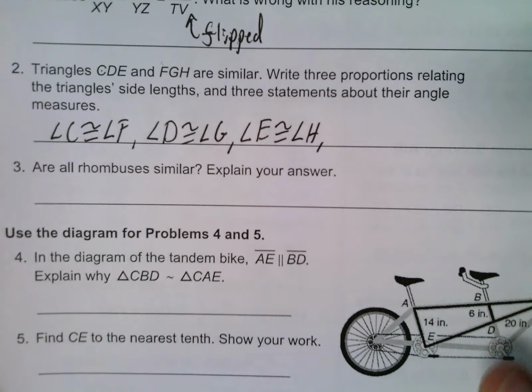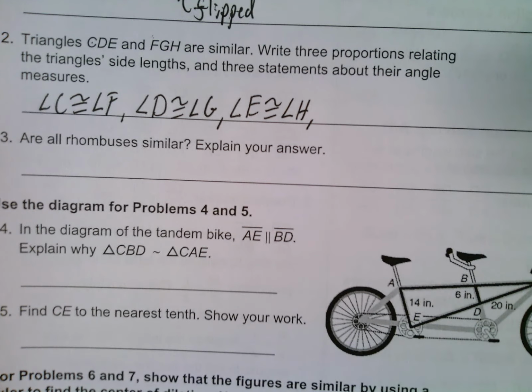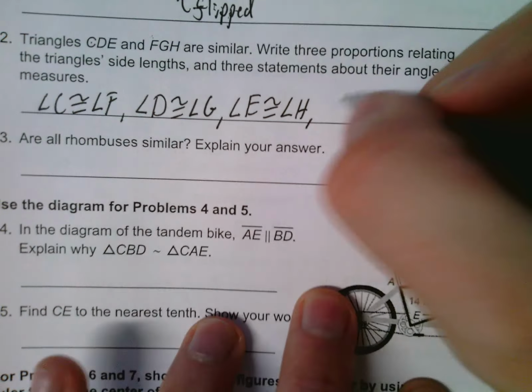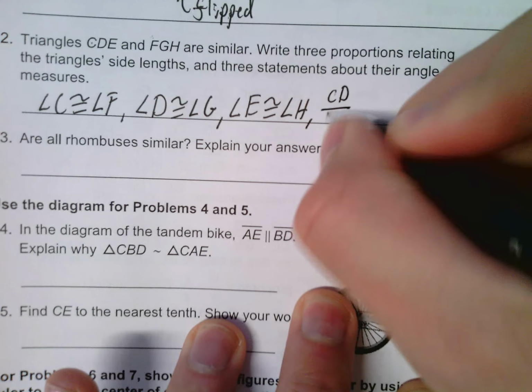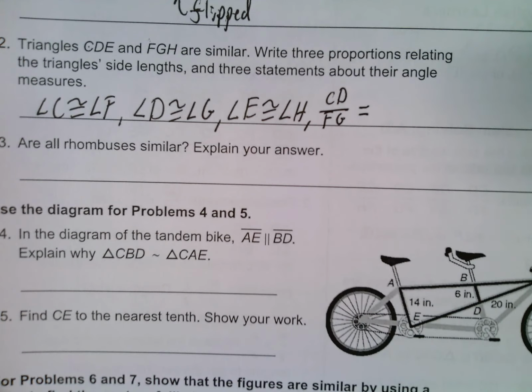What about side length ratios? Let's start by writing 1, and let's see if somebody can pick up the pattern from there. Go ahead, Jason Gruber. Give me some side length ratios. Good. I've got CD over FG, and this would have to be equal to which other ratios? Who haven't I heard from in a bit? Clarissa, can you help me out?